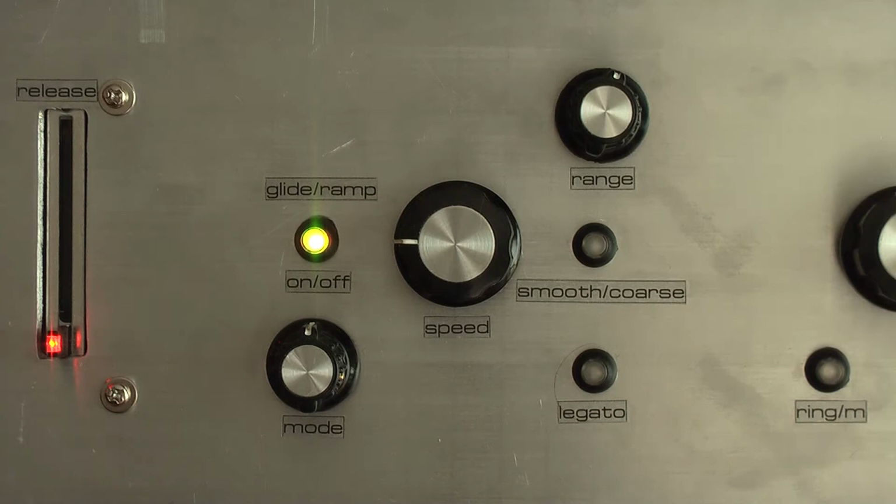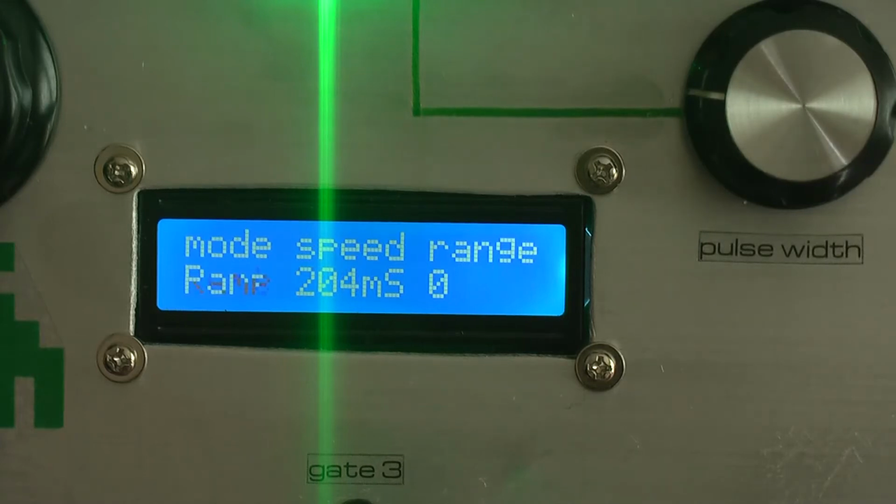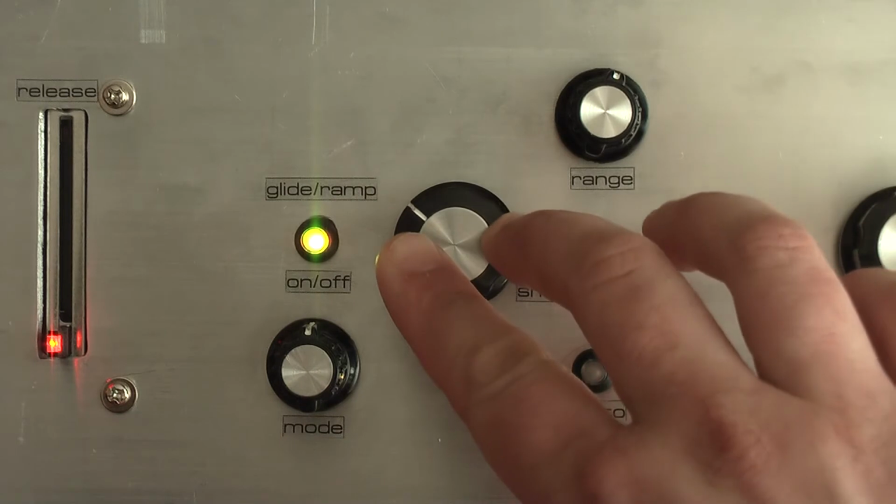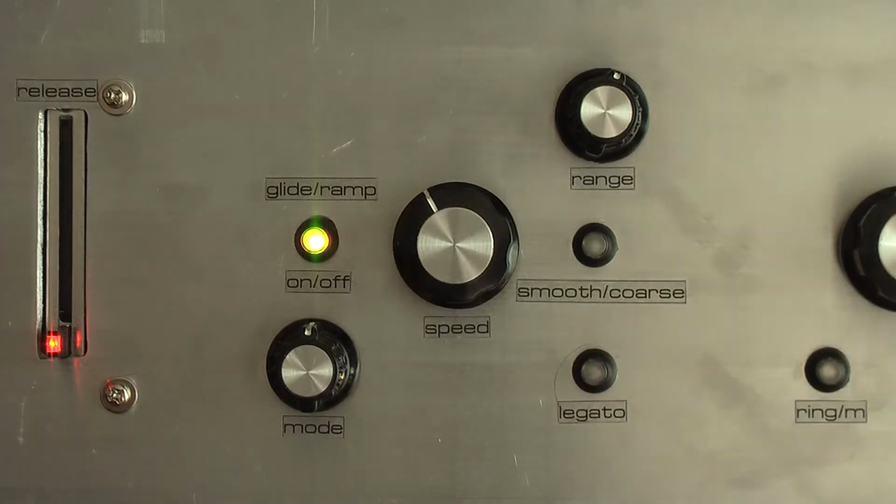When the mode switch is in its upright position, this is in glide mode or portamento. This is also highlighted in the LCD display when switched. When the mode is set to portamento in the display, the notes played on the keyboard will glide smoothly between each other. The duration in which the pitch rises and falls is governed by the speed control.